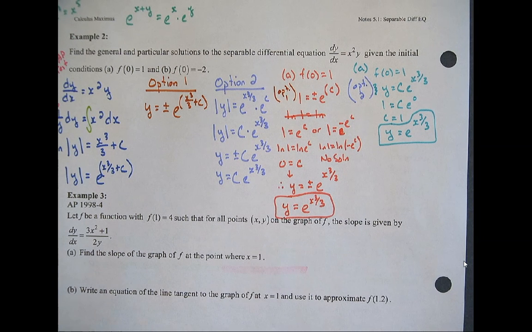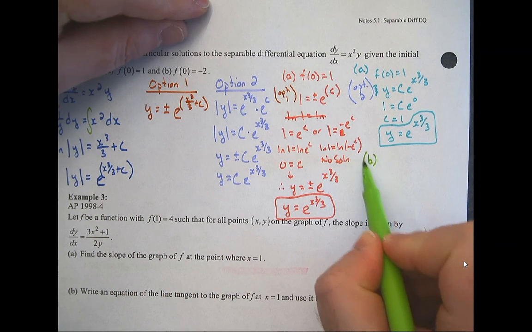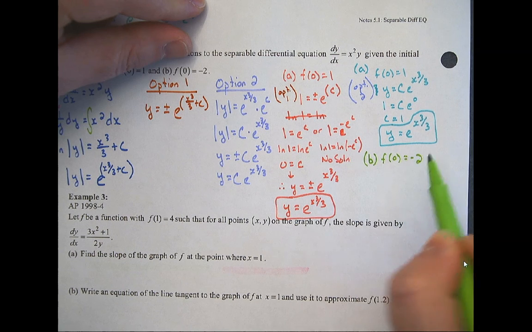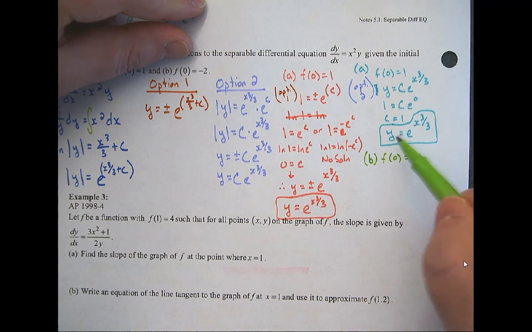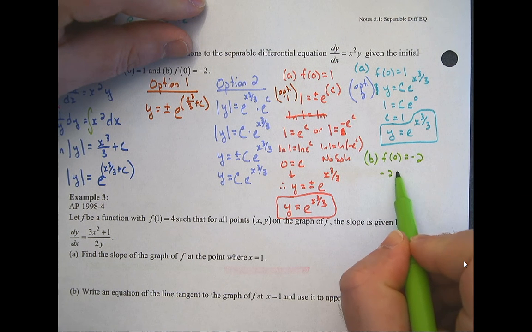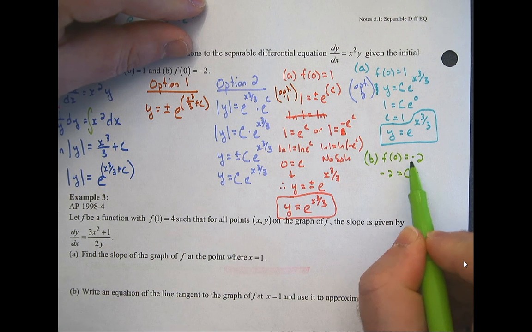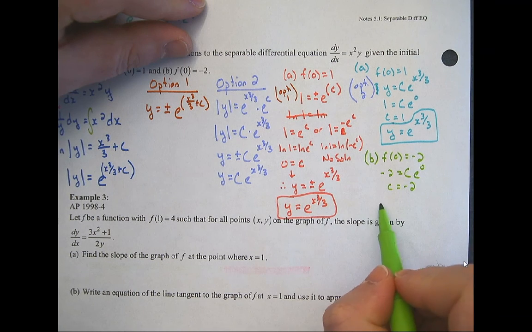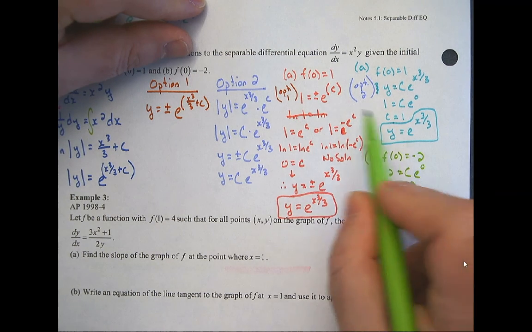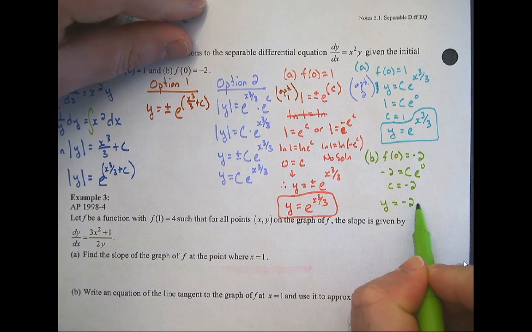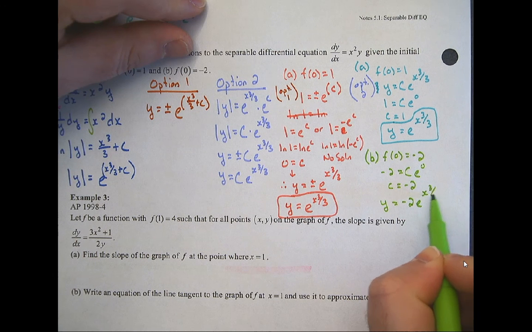All right, let's see how you did. So part B is telling me that f of 0 is negative 2. I think this one's going to be smaller, so I'm going to do it this way first. I'm going to use option 2 here. So y is negative 2, big C, I don't know, e to the 0. So c is negative 2. So then my equation would be y equals, remember this is option 2's equation, so that would be negative 2 e to the x cubed over 3.